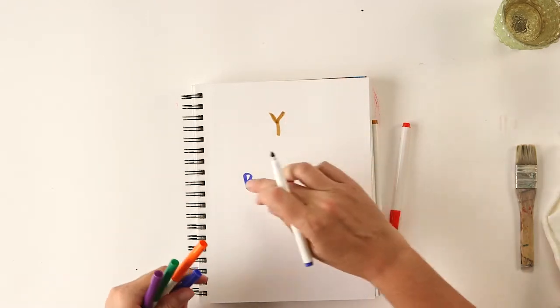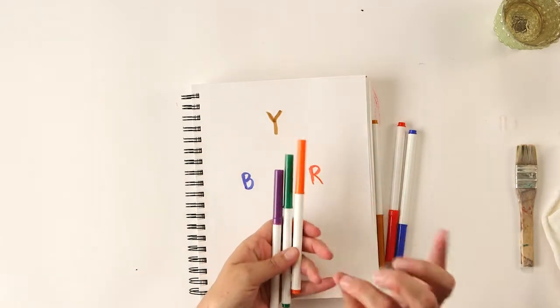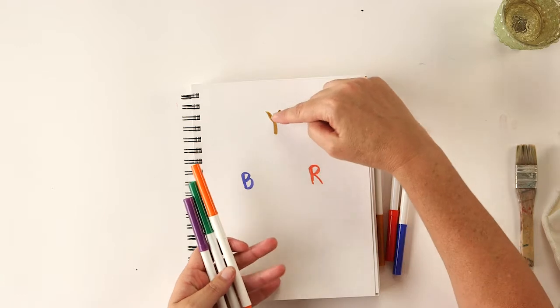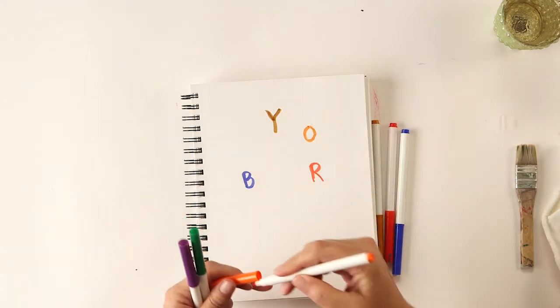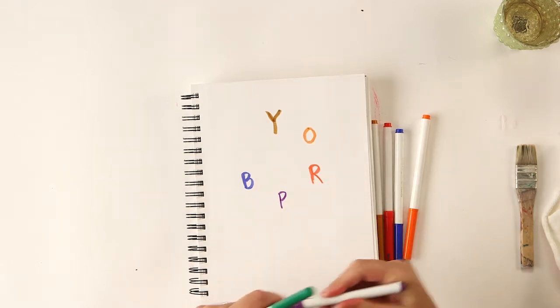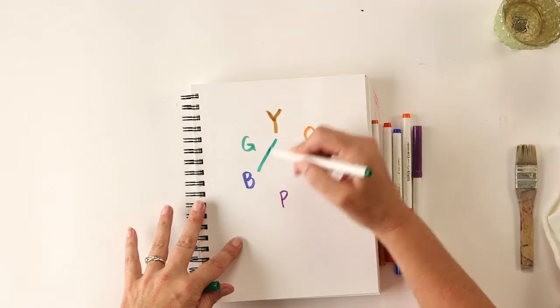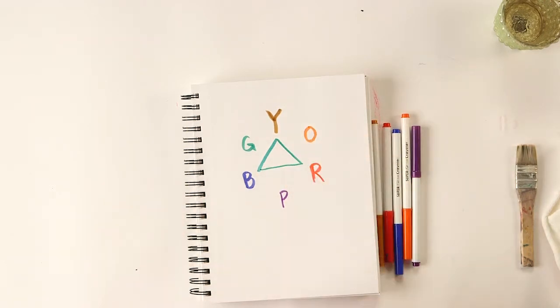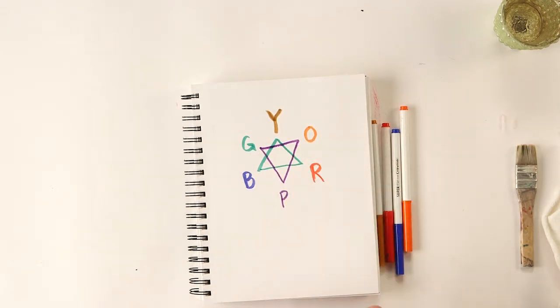So we have yellow, red, blue. These are the primary colors, and then these secondary colors are the mixtures of them, and they go in between. Yellow and red mixed together makes orange. Blue and red mixed together makes purple. And yellow and blue mixed together makes green. And so we've learned a couple things. One is that yellow, red, and blue are primary colors. Now we know also that green, orange, and purple are secondary colors.